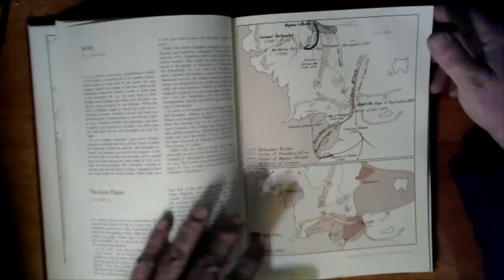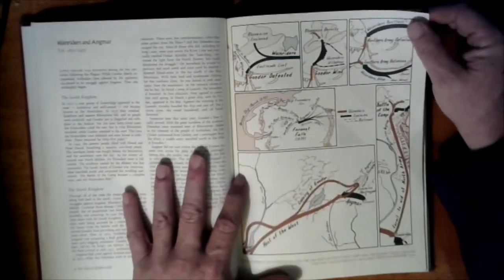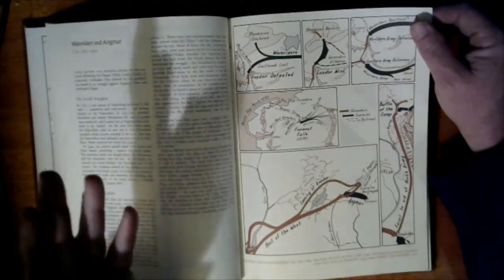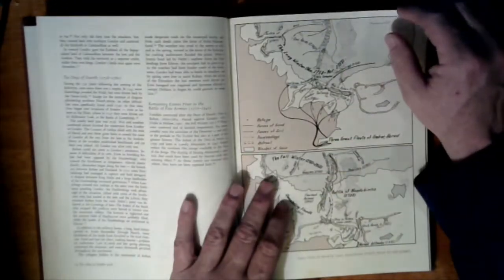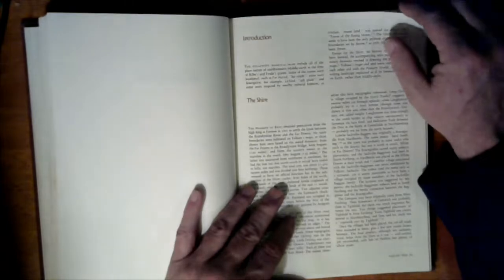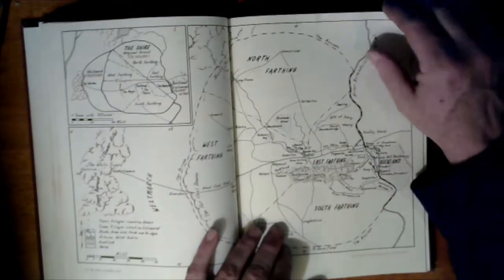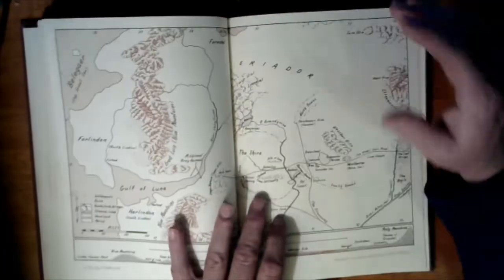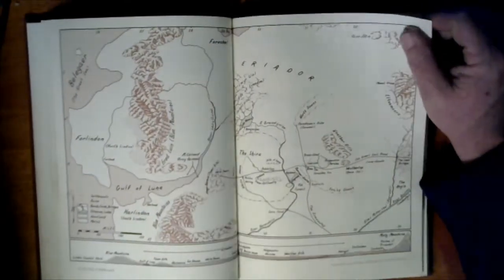Battles, information about the Great Plague, more information about the South King, the North King, the Wainriders, Angmar, and other issues, and here's the Long Winter, migration of the Hobbits, migration of the Dwarves, and we get into regional maps, the Shire in much more detail than some of the game material has available to it, and I think some of the later material tapped into this book or resourced this book more than they want to admit to.